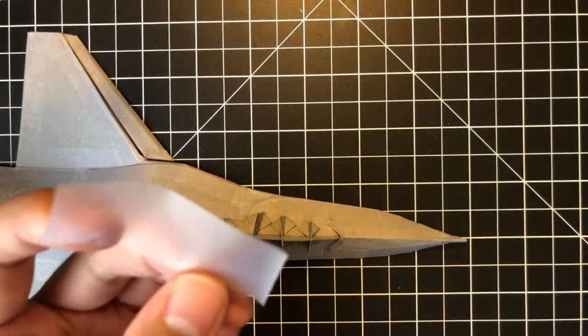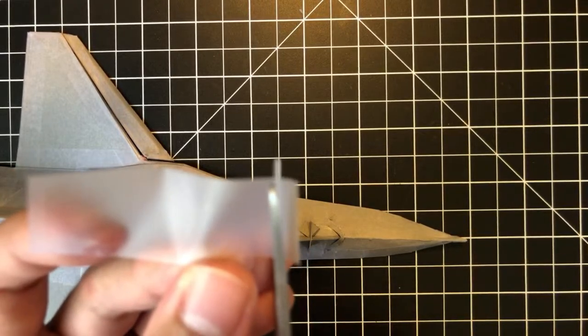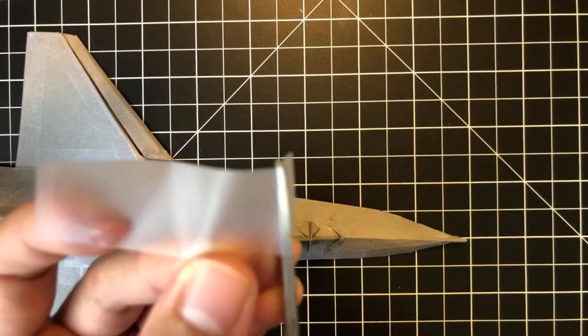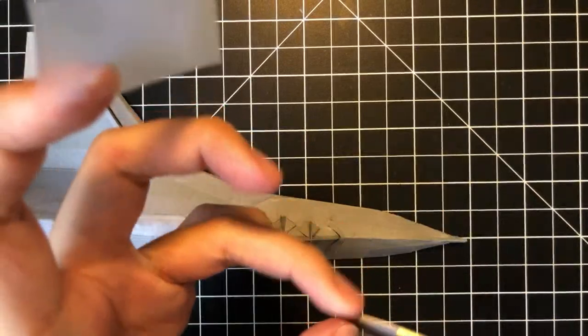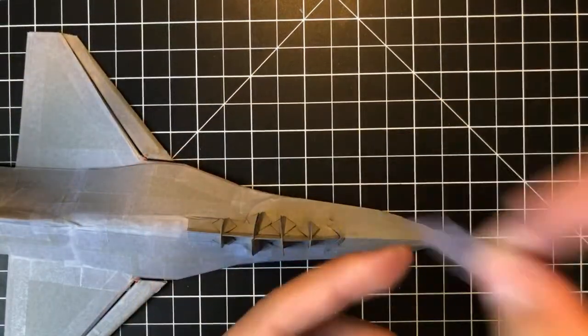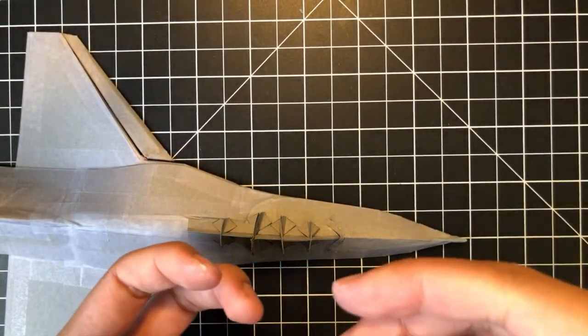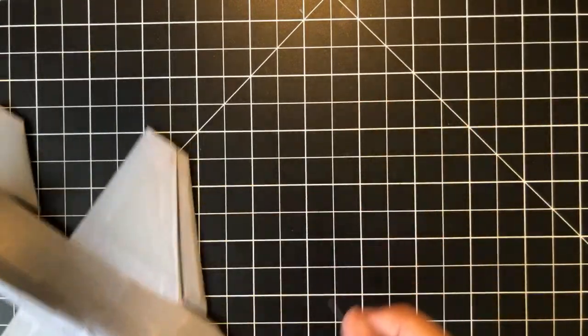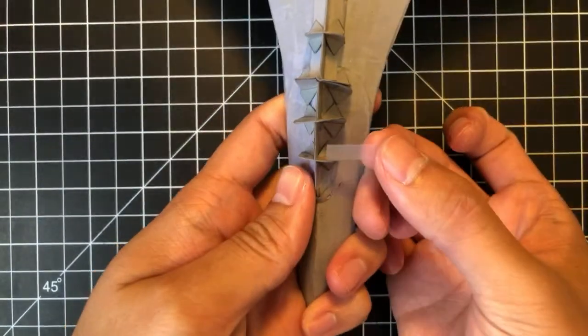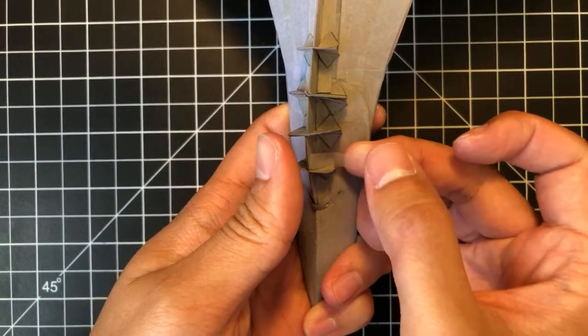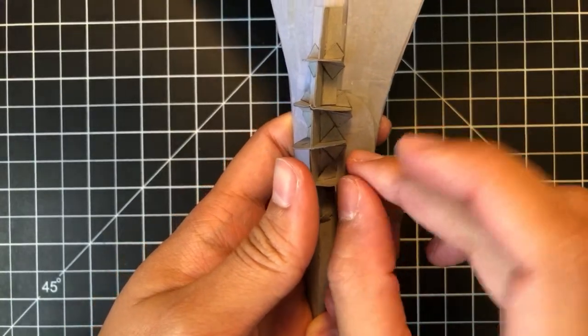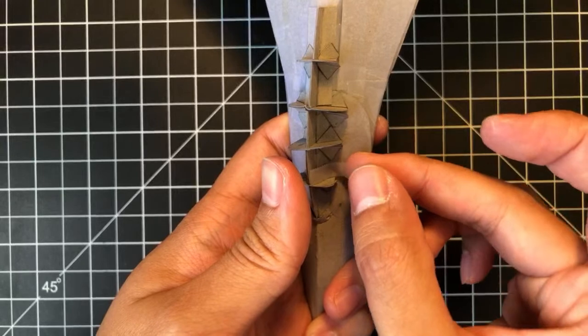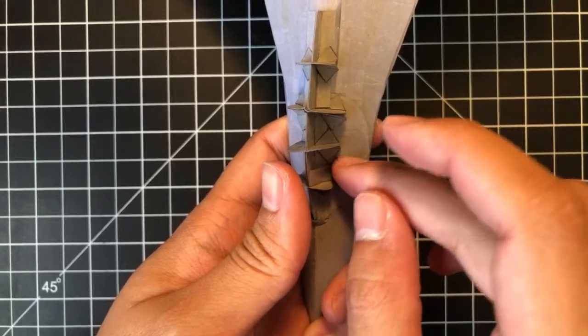This is going to be pretty tedious, so if you don't want to watch this, please feel free to work on your own projects, or click away or whatever. But I'm going to essentially tape every single one of these tabs, and it's going to take a while, but it's going to be good. It's going to be a lot better than what we did before.